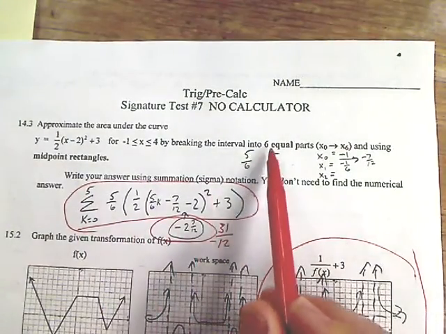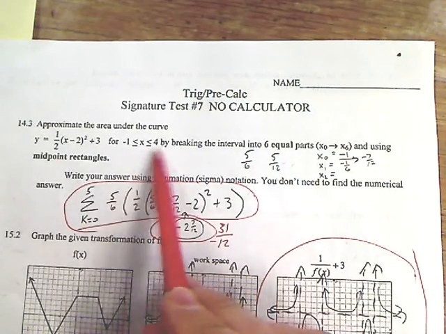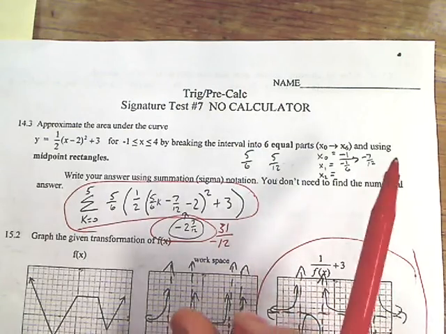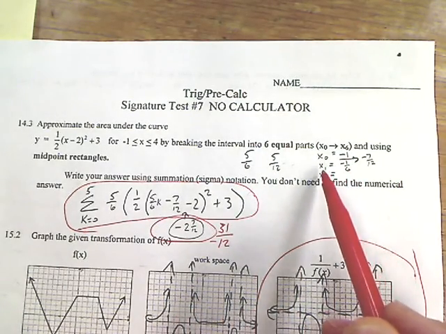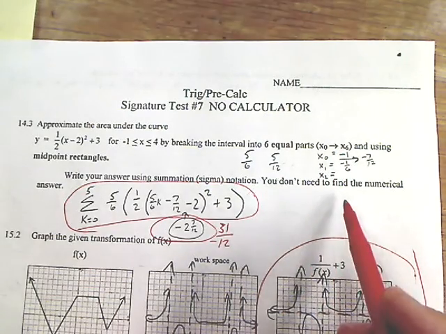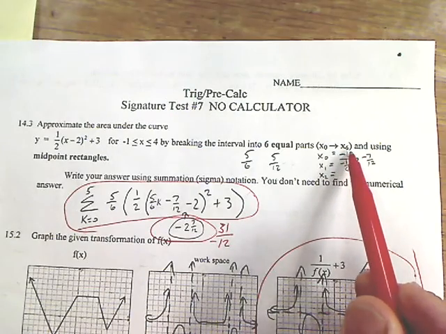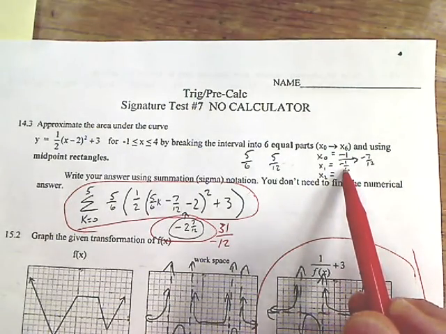Okay, we're finding the area underneath this curve over that interval. That's 5 long, 6 parts, so it's 5 divided by 6. That's what the base is going to be on each one of them. So I don't need to graph it now. We've kind of seen the pattern of it. So if it starts at -1, then I'm going 5/6 from that.